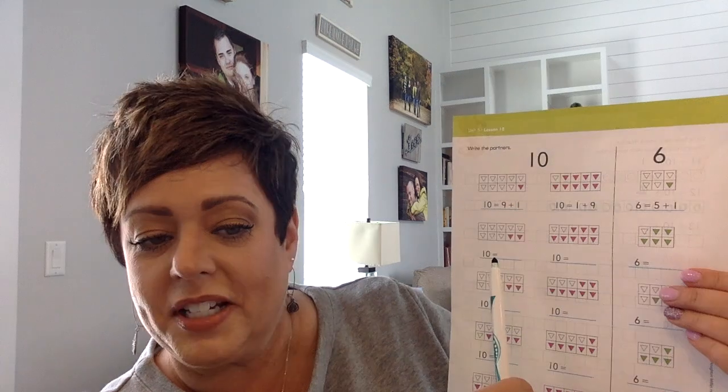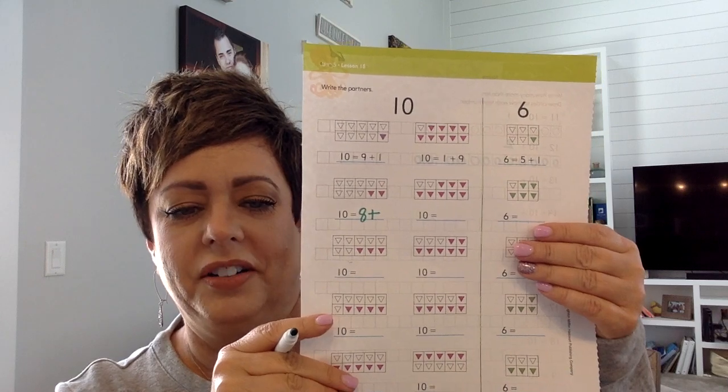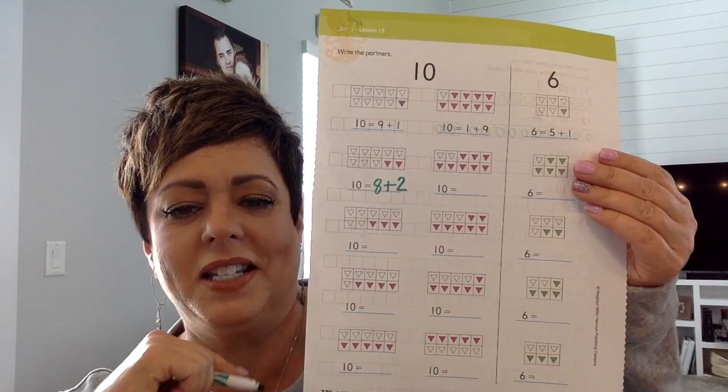Right here we have 10. How many are not colored? So you want to write the number of how many are not colored first. Let's count them. 1, 2, 3, 4, 5, 6, 7, 8. These are written in 10 frames. So if you want to just glance at it and know that there are 8 that are not colored, you can do that too. So 10 equals 8 plus how many are colored? 2. 8 plus 2.